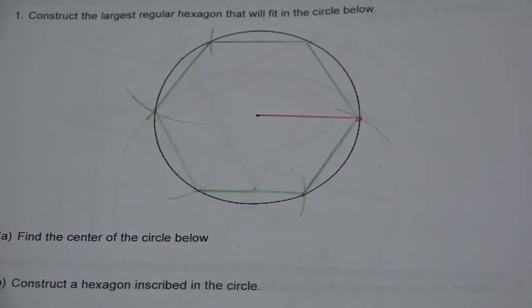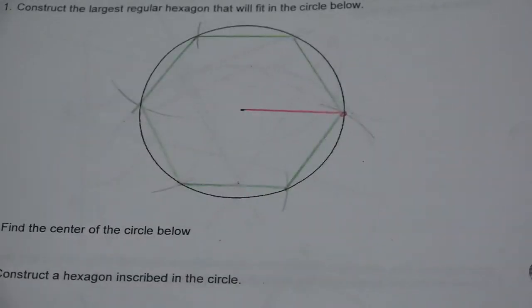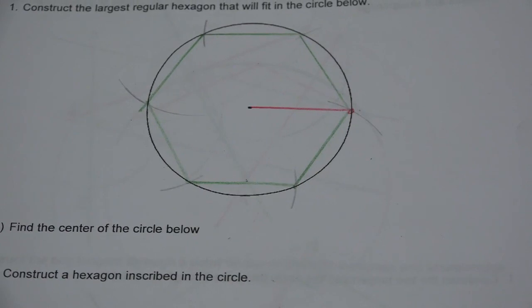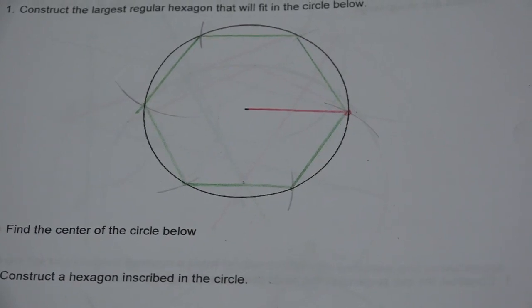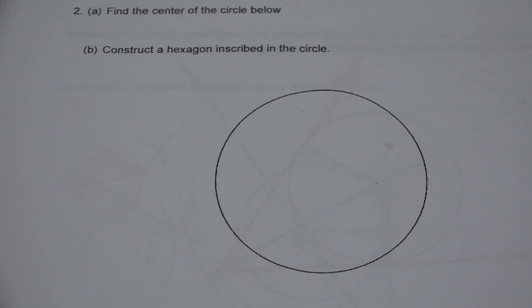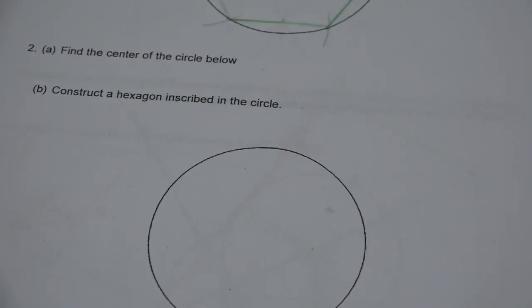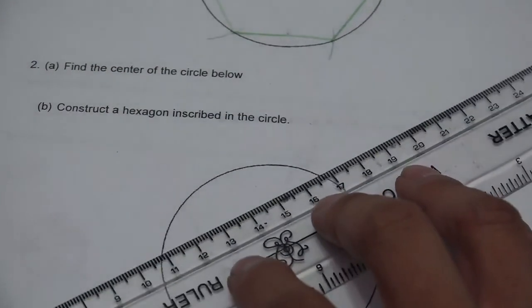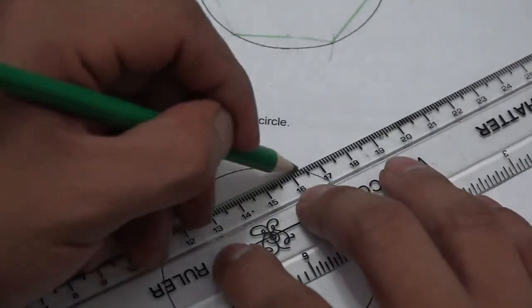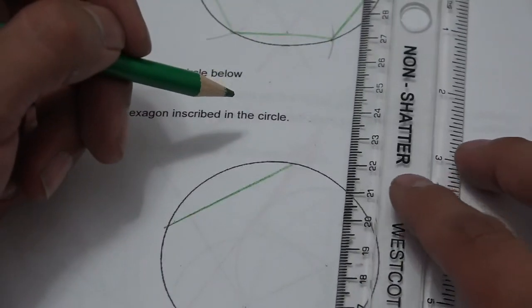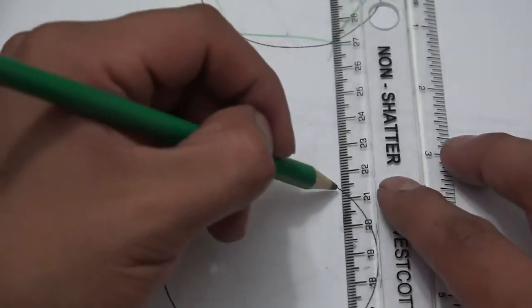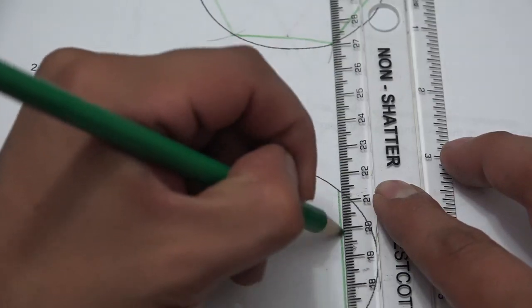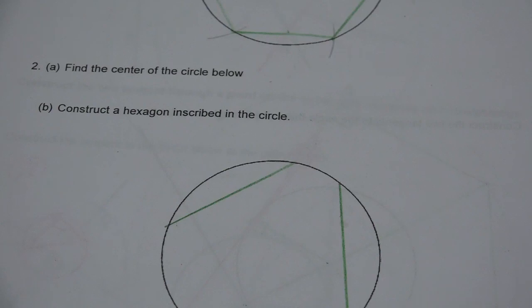Okay, hexagon inside a circle. Find the center of the circle below. Really? And then construct a hexagon? Alright, I don't have time for this. So we're gonna find the center of the circle. We already know that we need a tangent here. Did I say a tangent? No, a chord, sorry. A chord, and we need another chord right here. And now what am I gonna do? Well, that's up to you. So do it.